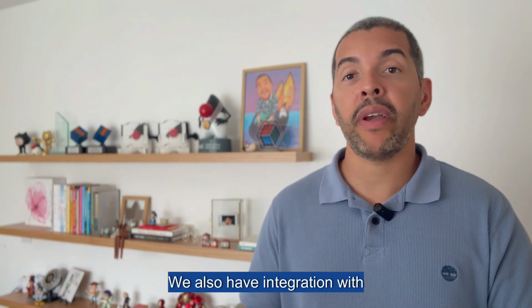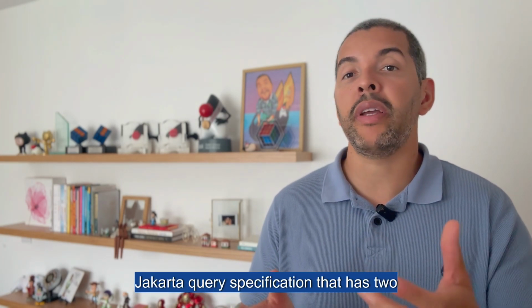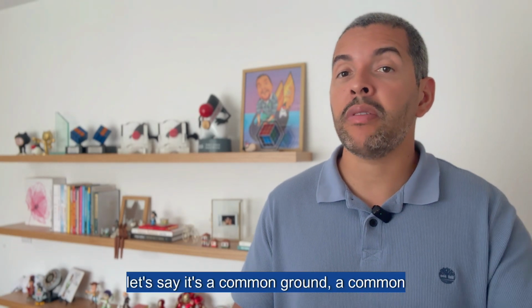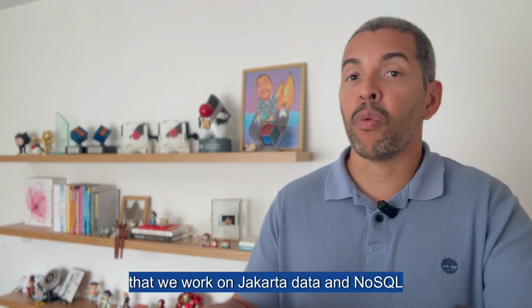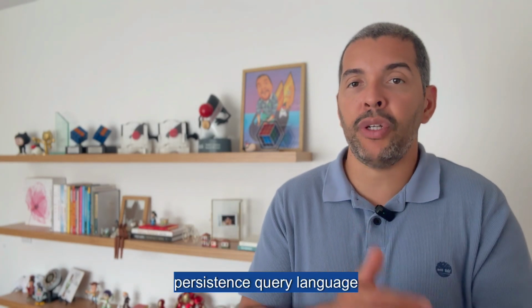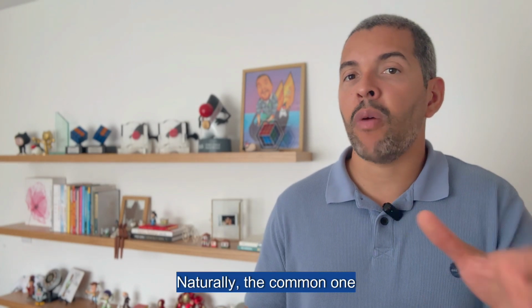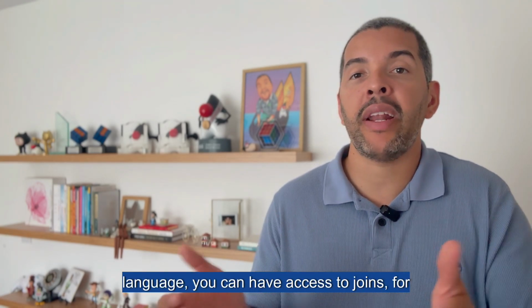We also have integration with a common query language that has now become the Jakarta Query specification, which has two layers. One, let's say, is a common ground, a common language that will work on Jakarta Data and NoSQL databases. And we have an extension, the Jakarta Persistence Query Language, that works with relational databases. Naturally, the common one won't have joins. In the Jakarta Persistence Query Language, you can have access to joins, for example.